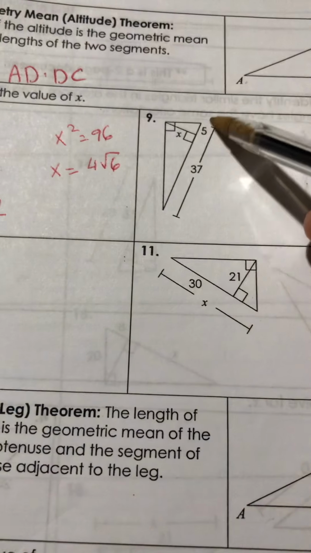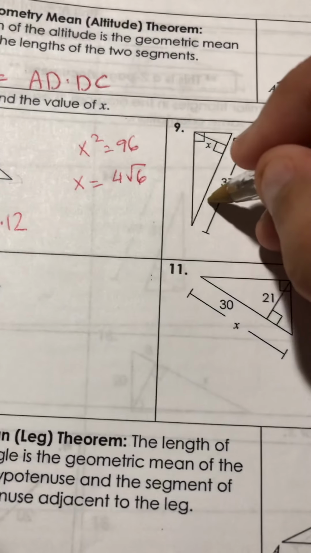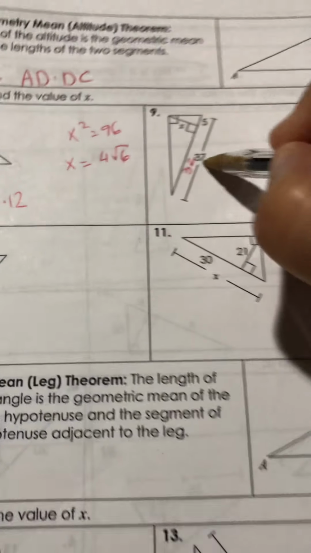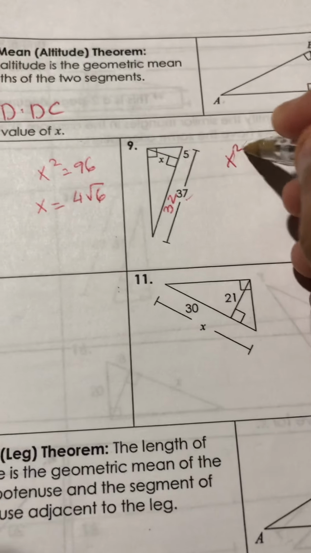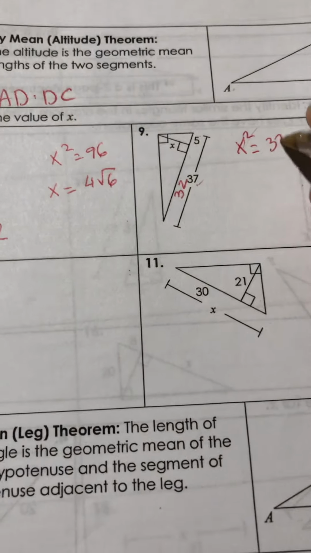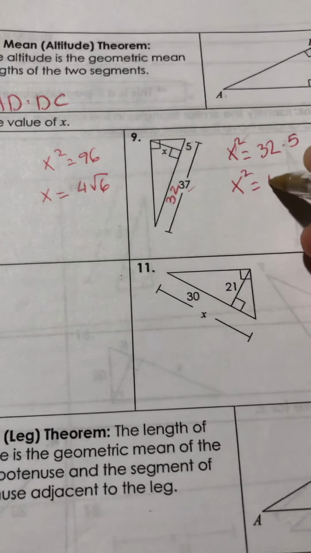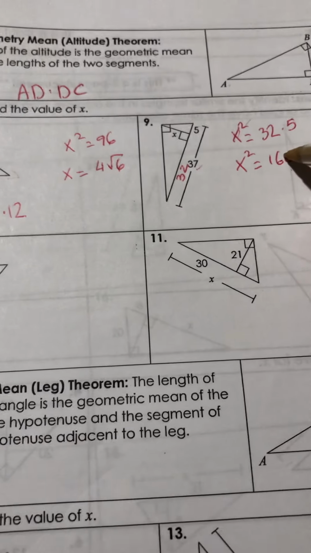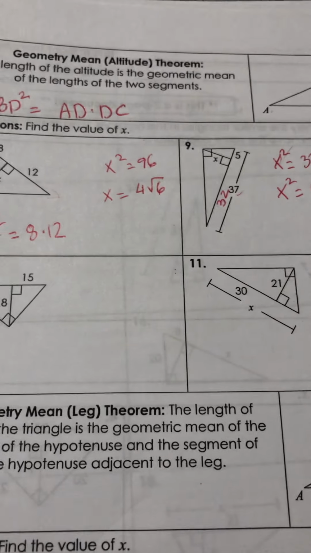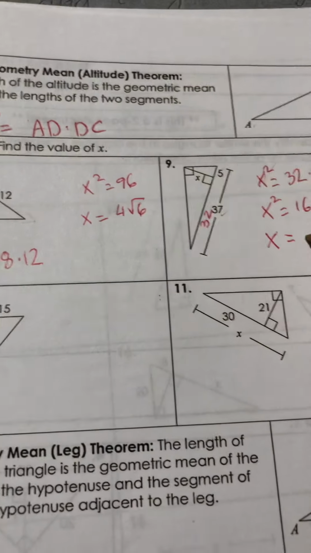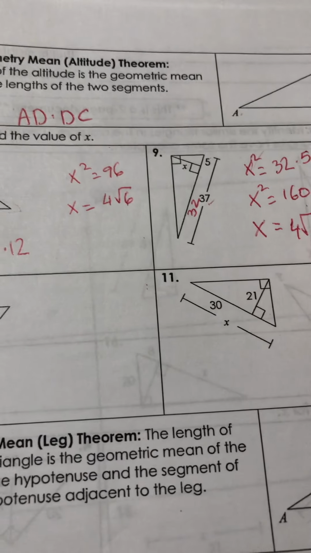Now this whole segment is 37. So I know the remaining segment would be 32 because 32 plus 5 would be 37. So in this case, x squared is equal to 32 times 5, so x squared equals 160. Okay, so 16 times 10 is 160. I know it's going to be 4 square root 10.